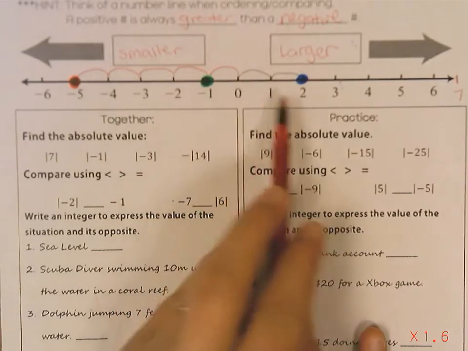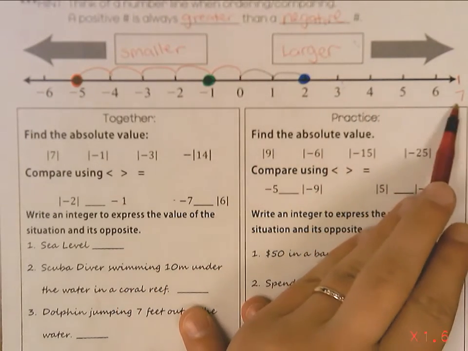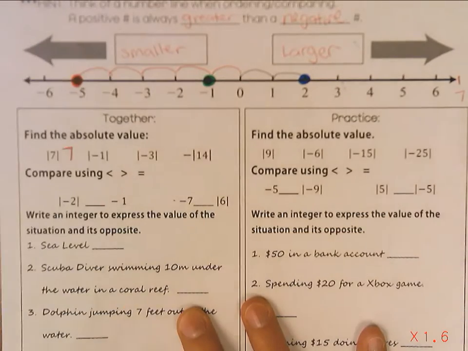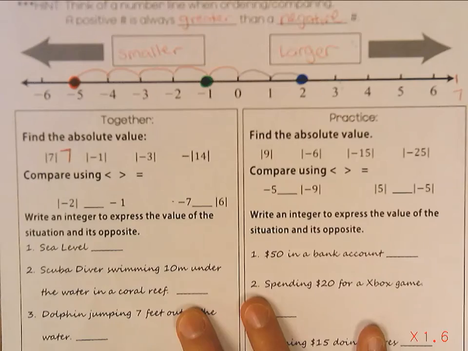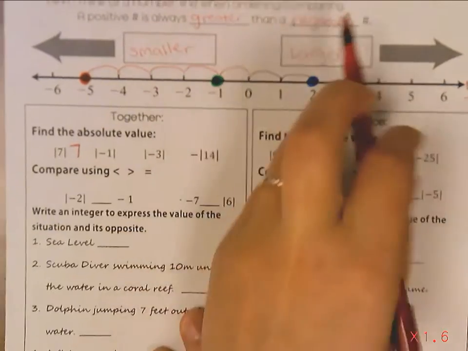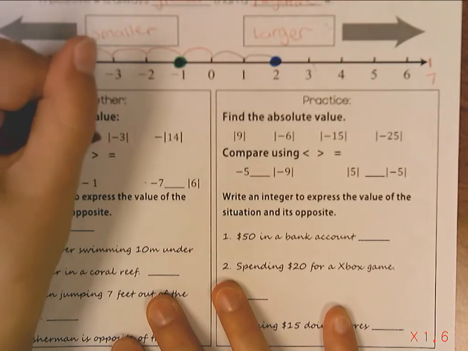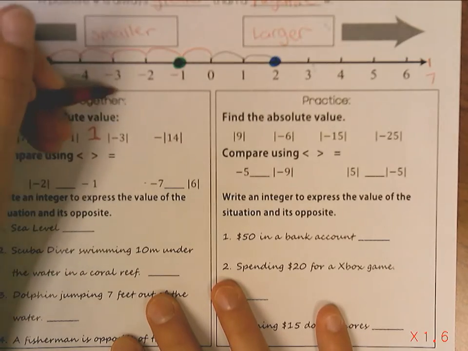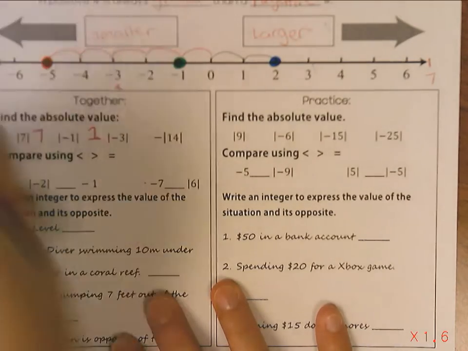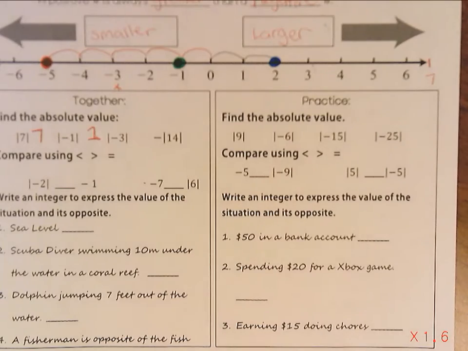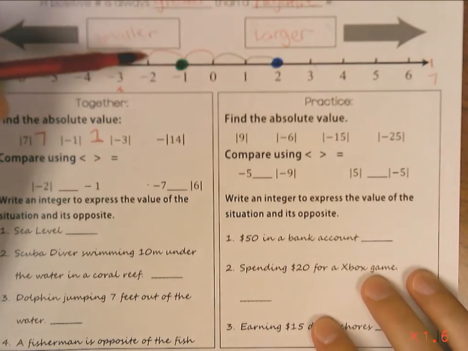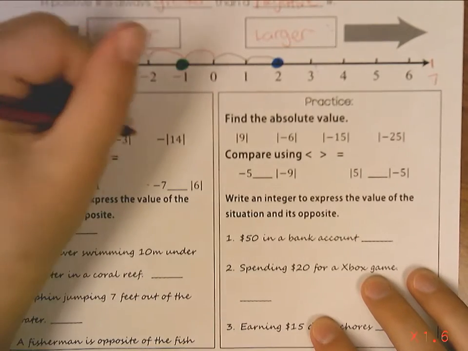It's 1, 2, 3, 4, 5, 6, 7. So it is 7. -1, we actually did that. It's right up here. -1 is 1. -3, here's your -3. So let's count how far that is away from 0. You have 1, 2, 3.